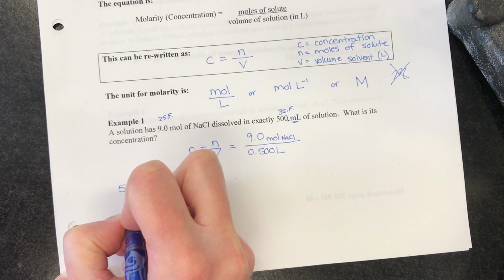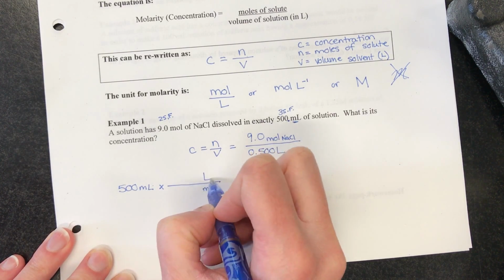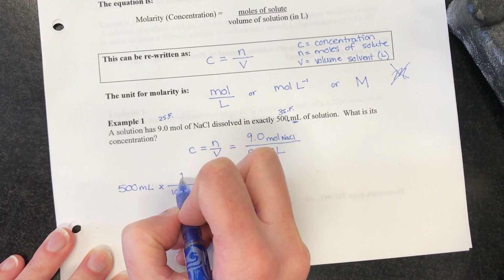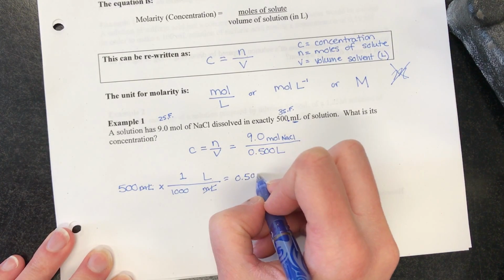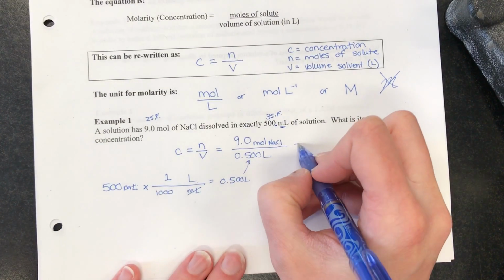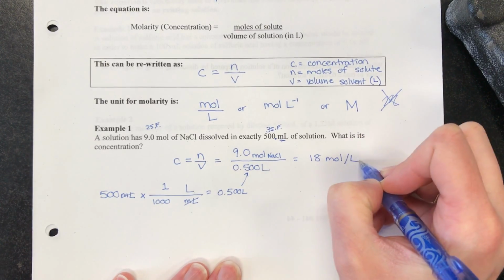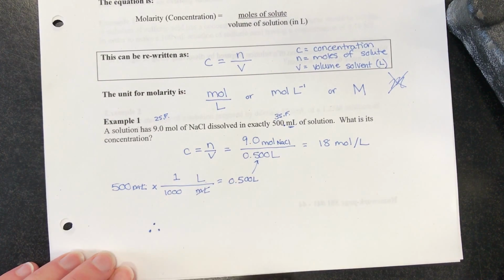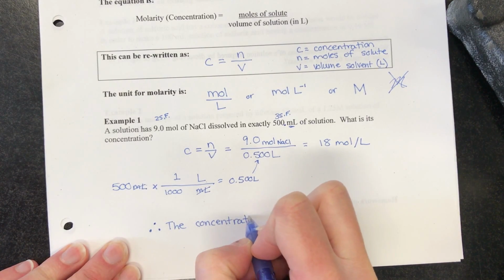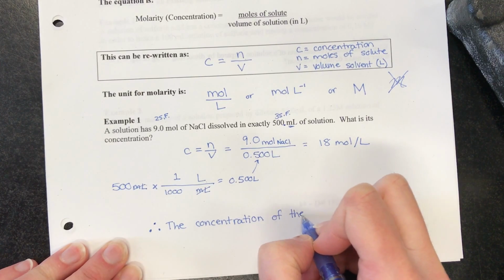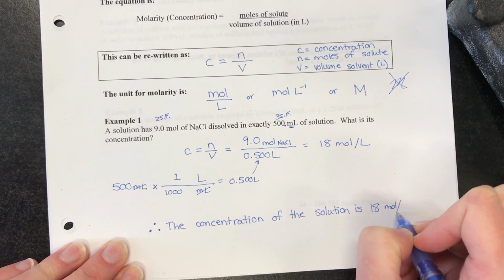So to change that over, 500 milliliters times a conversion factor. Milliliters here, they go on the bottom. We want liters. There's 1,000 milliliters in 1 liter. Milliliters divided by milliliters leaves us with liters. That's 0.500 liters. That's where that number comes from. So 9 divided by 0.5 gives me 18 moles per liter. So therefore, the concentration of the solution is 18 moles per liter.